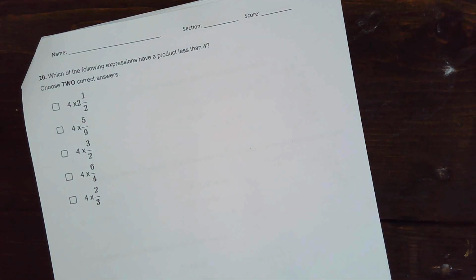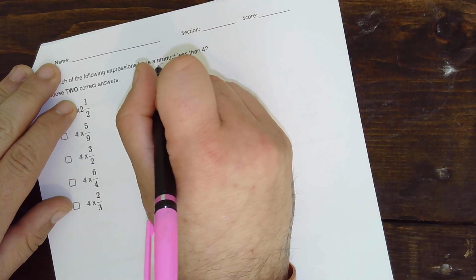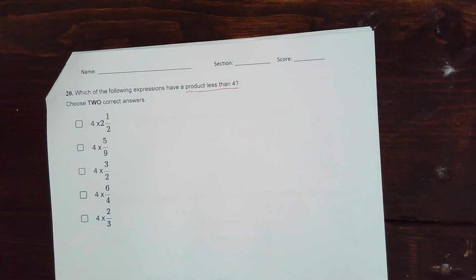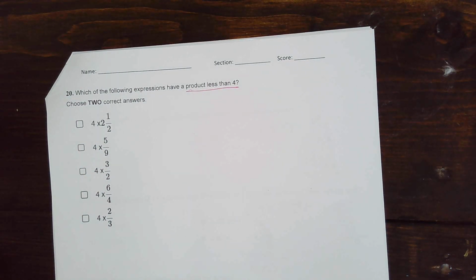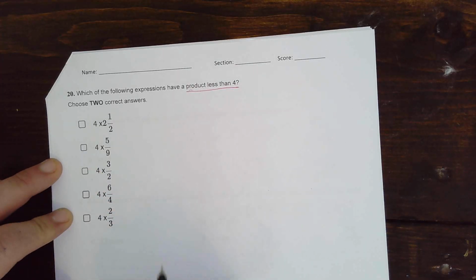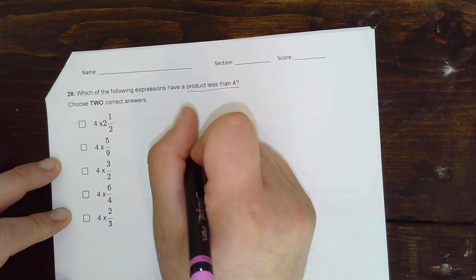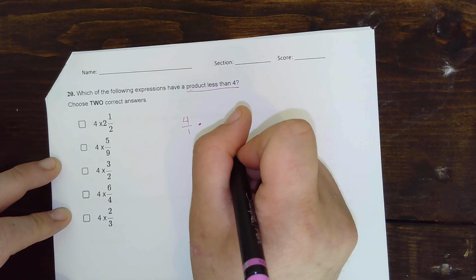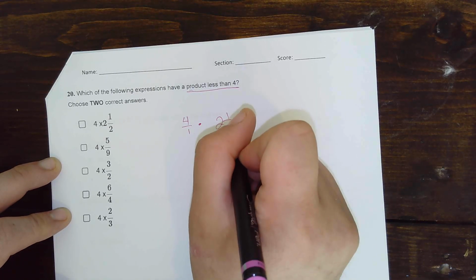Alright, this is going to be our final one. So let's get into it. It says, which of the following expressions has a product less than 4? So what we multiply has to be less than 4. And we have to choose 2 different answers. So let's work with this first one. We have 4 over 1 times 2 and 1/2.